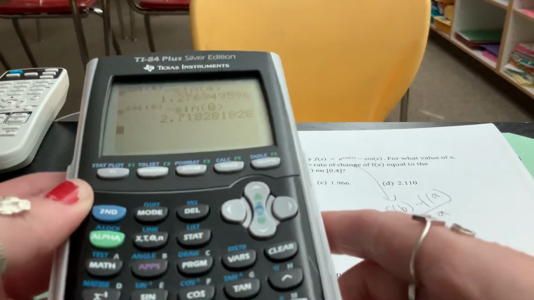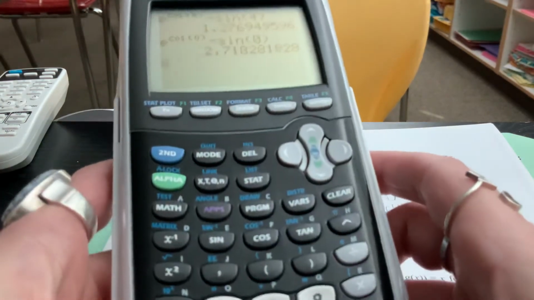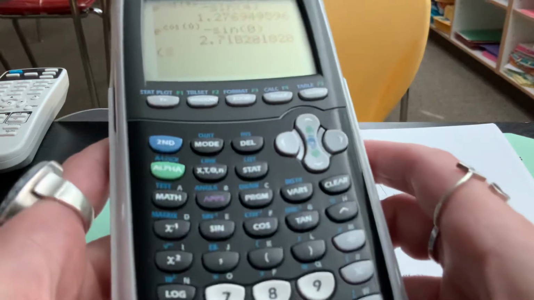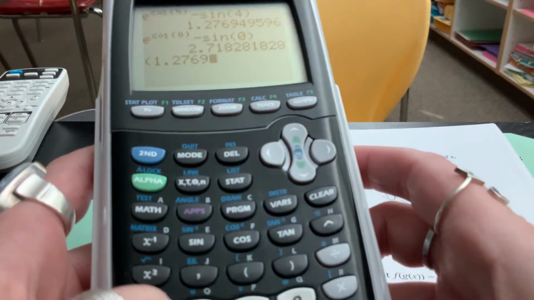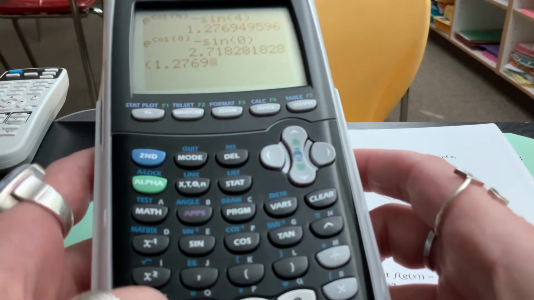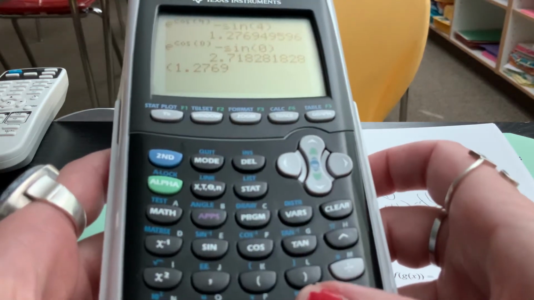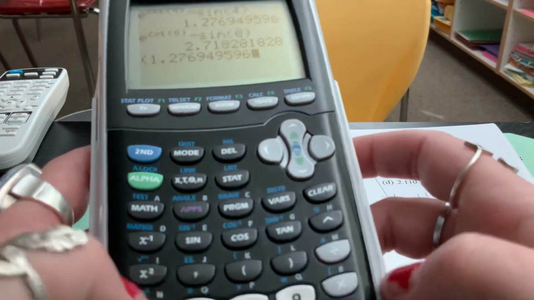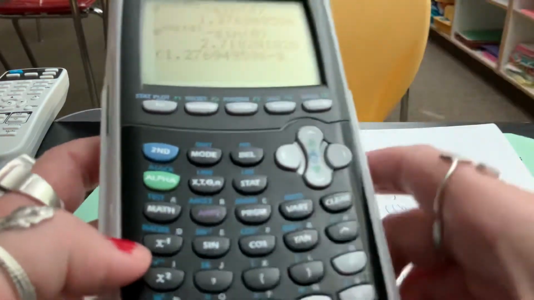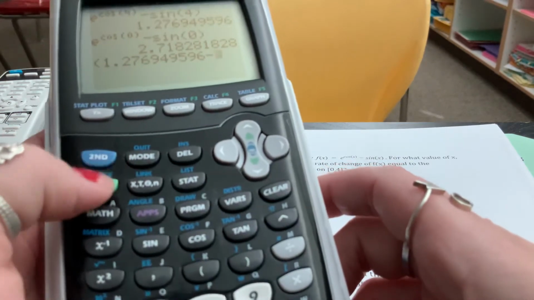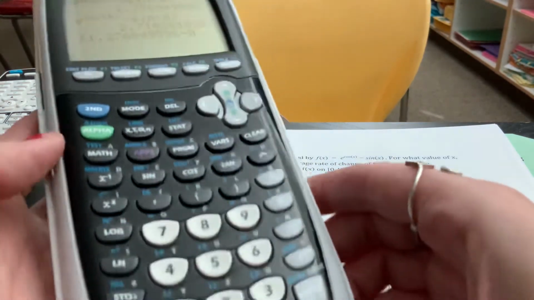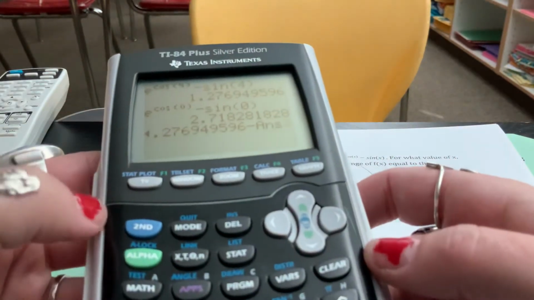So then you could have stored those, or I'm just gonna type them in this case, making sure to put in parentheses. 1.276949596 minus, now I could retype that whole thing in for the 2.718. I'm actually going to use the answer function. So if I press second, and then right here where it says ANS, that just means it takes the very last answer.